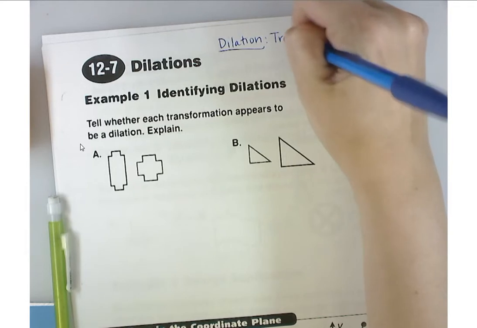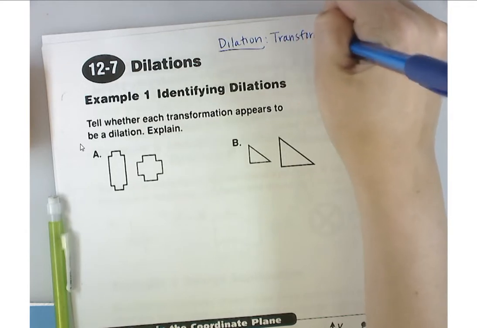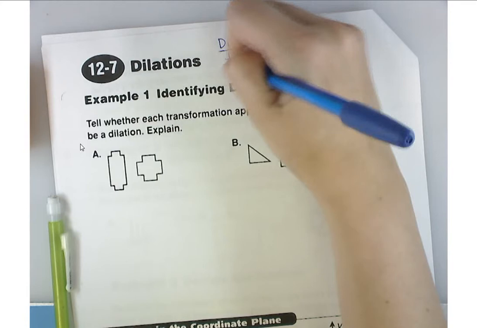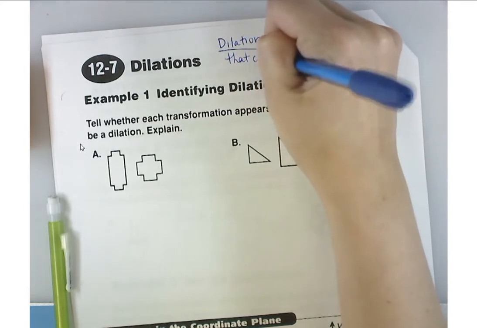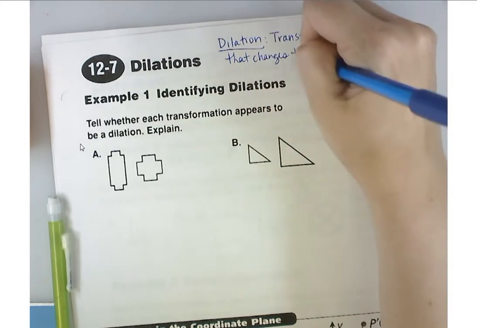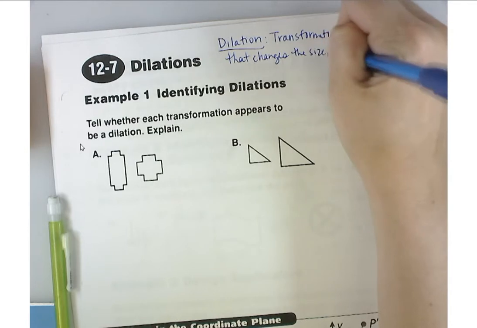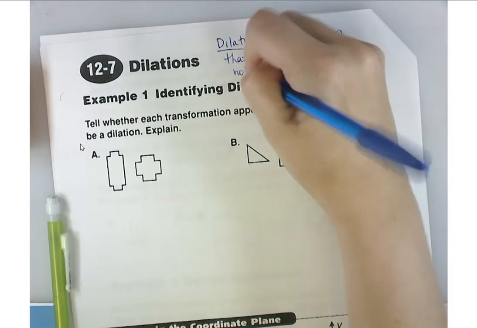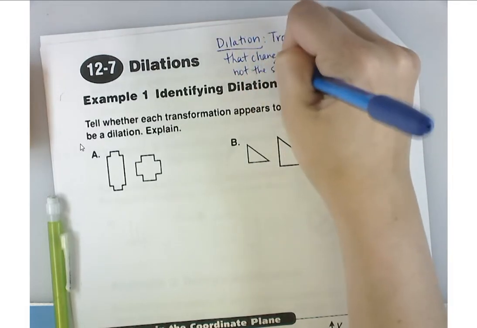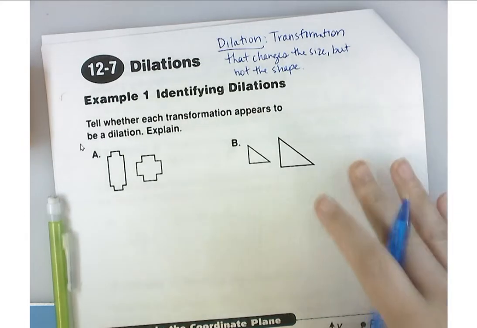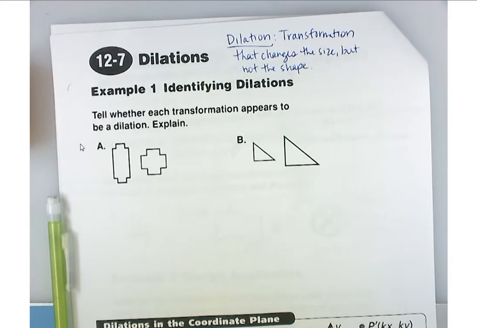Okay, so it's a transformation that changes the size, but not the shape. Okay, so the shape is the same, it just gets larger or smaller. Okay, like if you have a picture and you want to enlarge it, okay, or if you have a big picture and you want to make it smaller, okay, that would be a dilation.